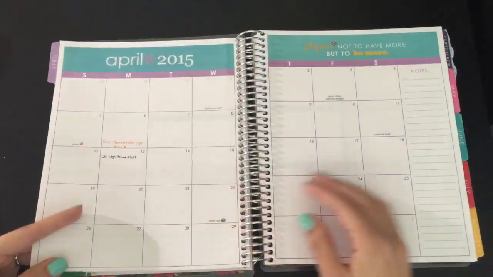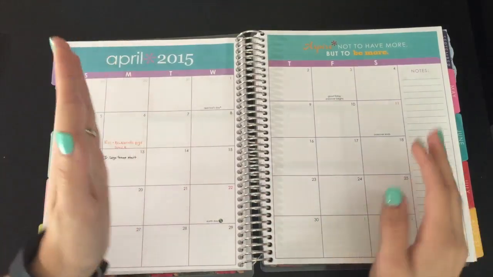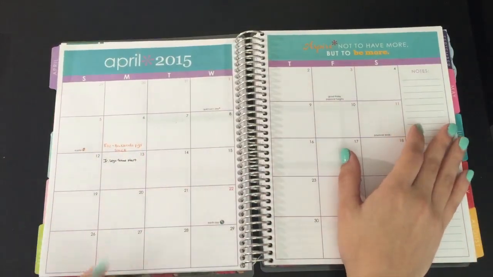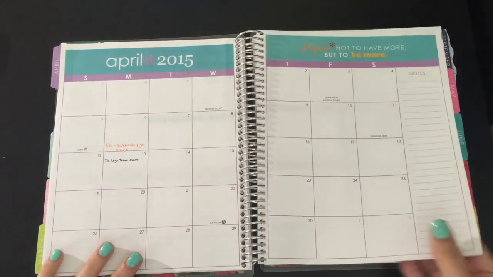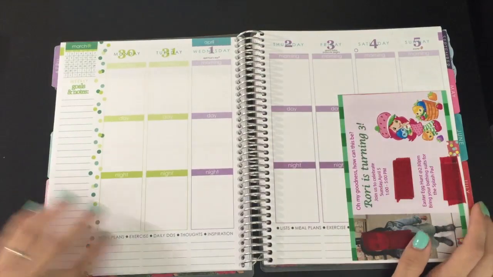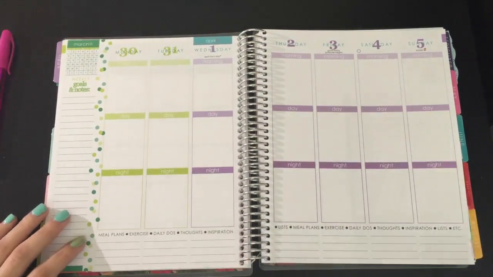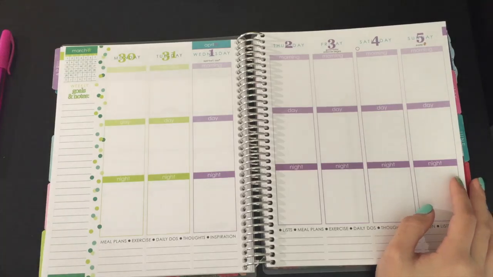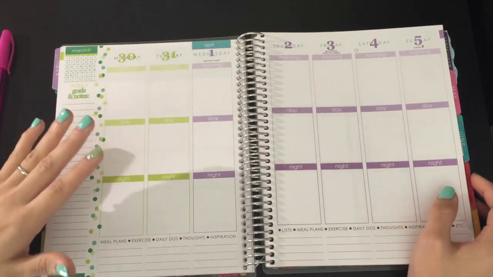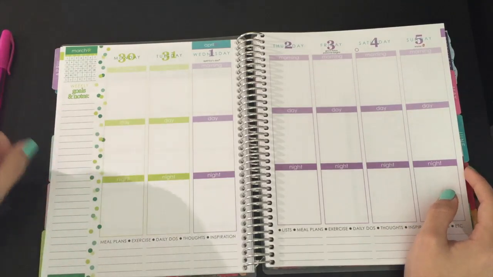So we're diving into April because next week midway through it will be April. So this is the week that we'll be planning. So as I look to plan this new week, I have a place for each area. I also color code everything.